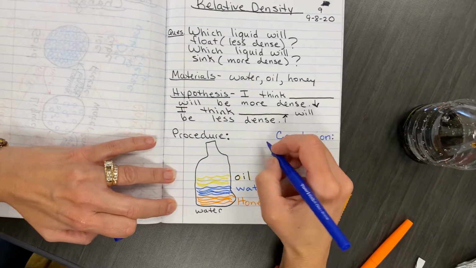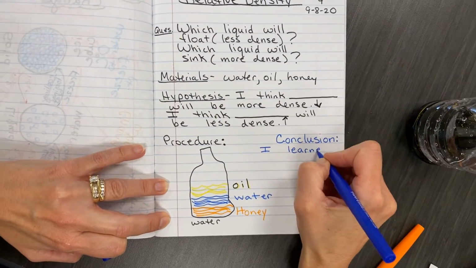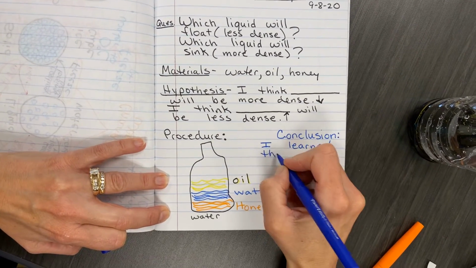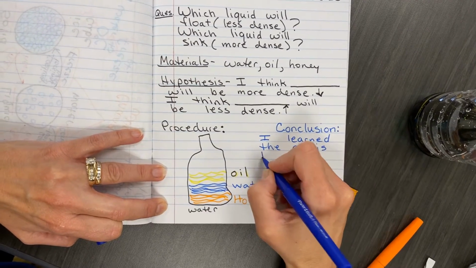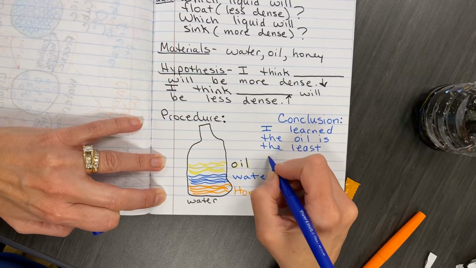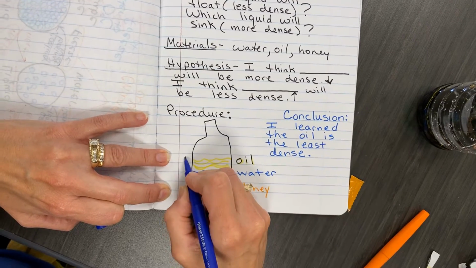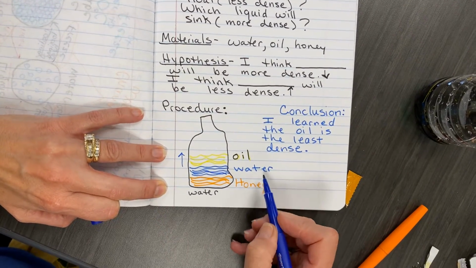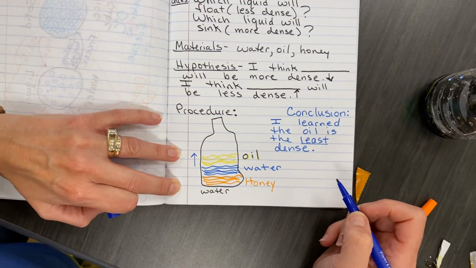Okay, I learned the oil is the least dense because the oil floated on top of both the water and the honey. It is the very least dense, okay?